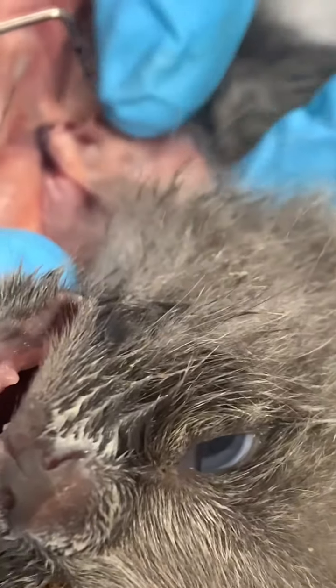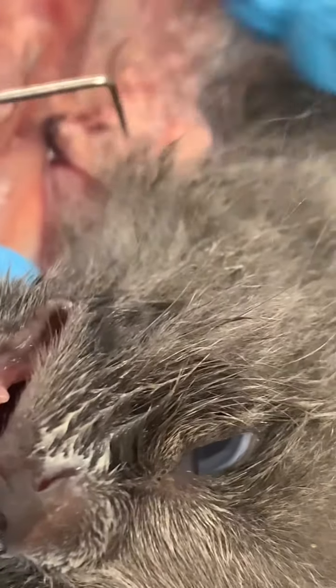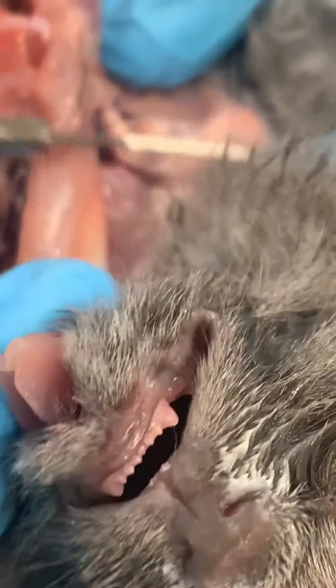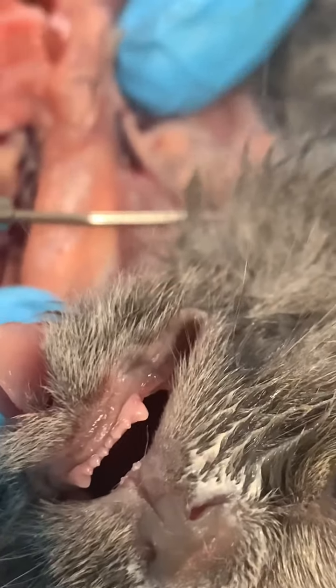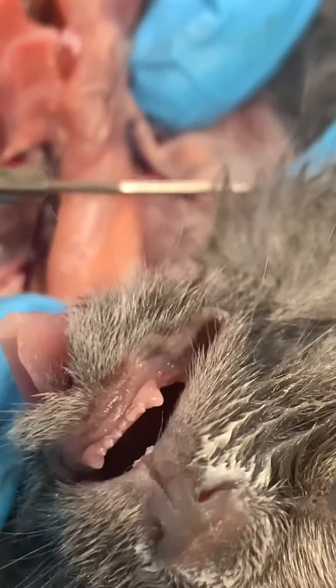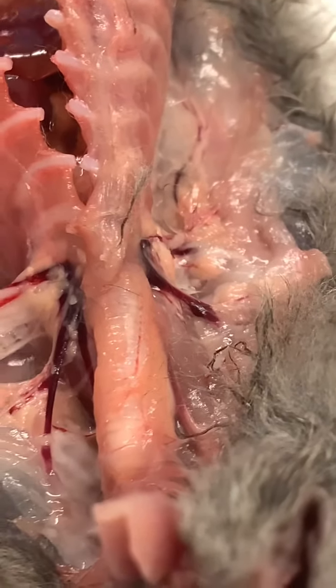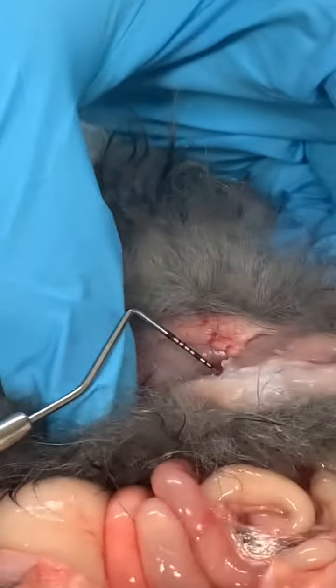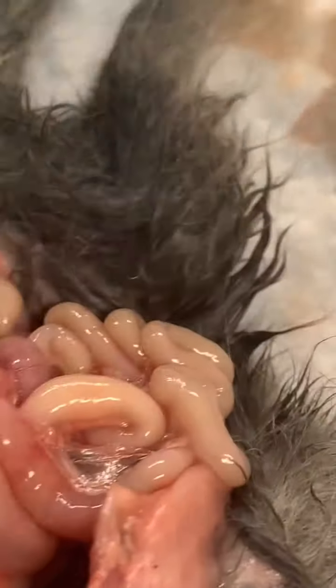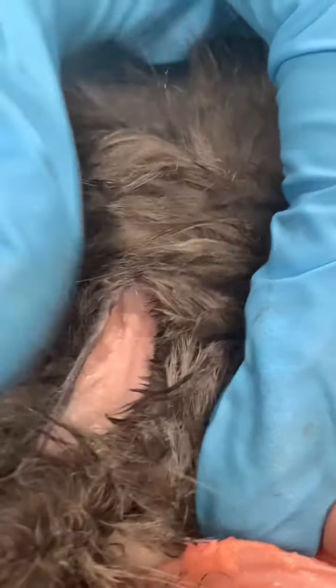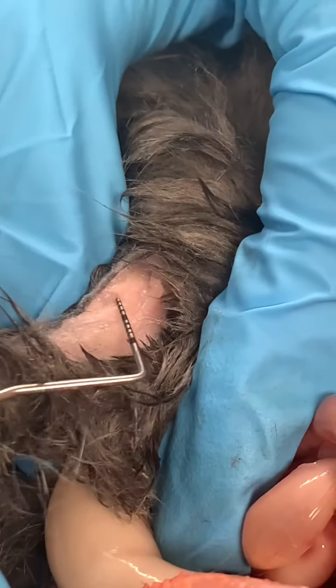We don't have this one greatly exposed, but it's going to sit just cranial to the scapula. And then our popliteal lymph nodes. This one's kind of damaged from the prosection, but it would sit right behind the kneecap.